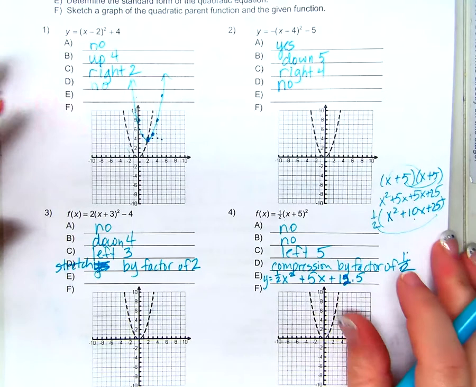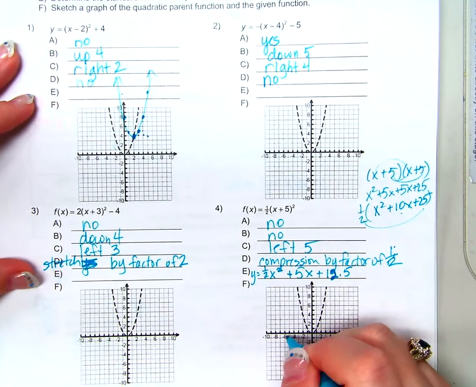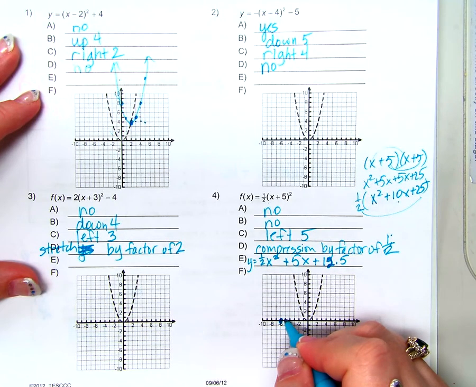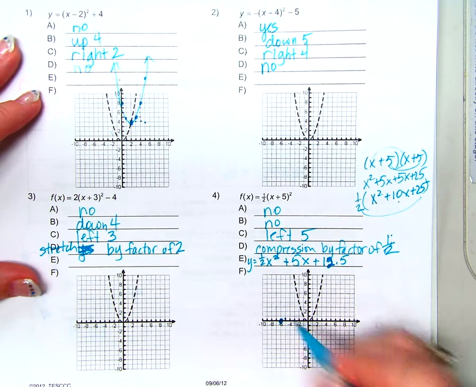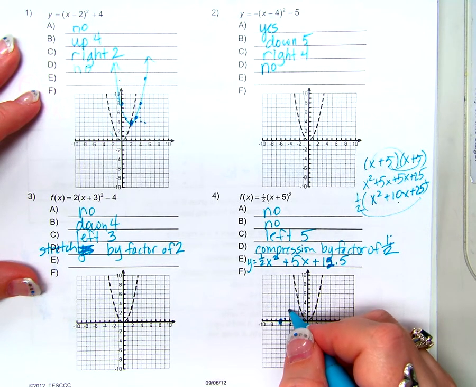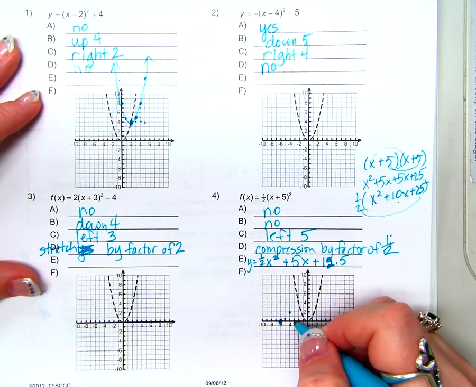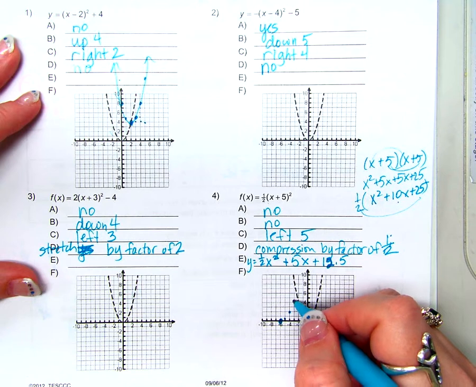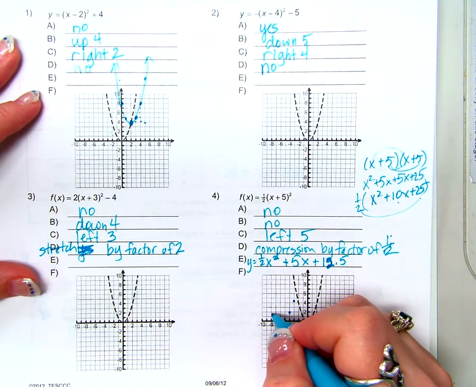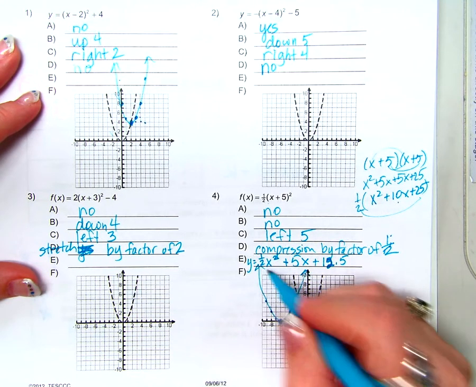Now 4 is clearly different though, because there is a compression by a factor of a half. So first of all, I move left 5, because I'm supposed to, right? But this time I go over 1 and I'm supposed to go up 1, but I only go up half of that. This time if I go over 2, I'm supposed to go up 4, but I'm only going to go half of that. So I'm only going to go up 2. I'm supposed to go over 3 and up 9, but I'm only going to go up 4 and a half because that's half of it. Does that make sense? So that is what my parabola should look like on that one.